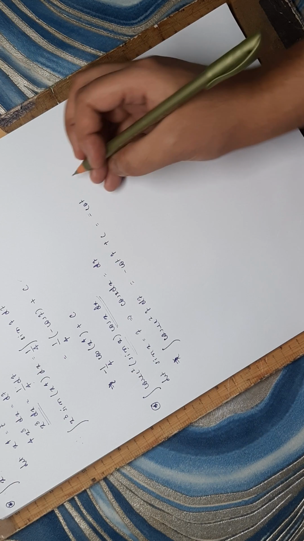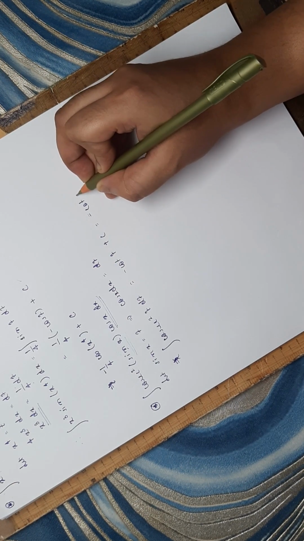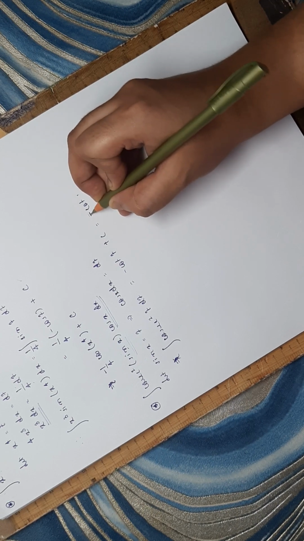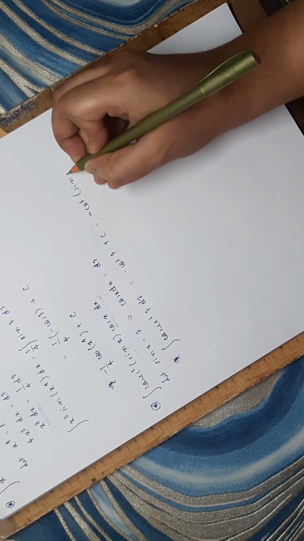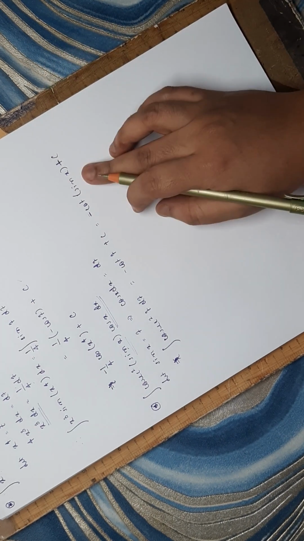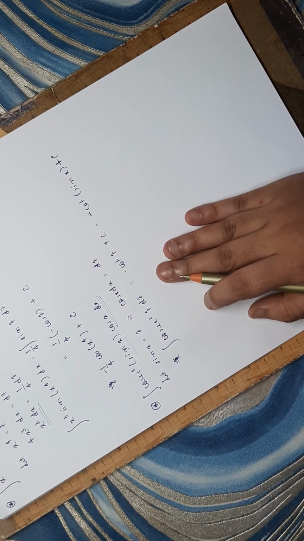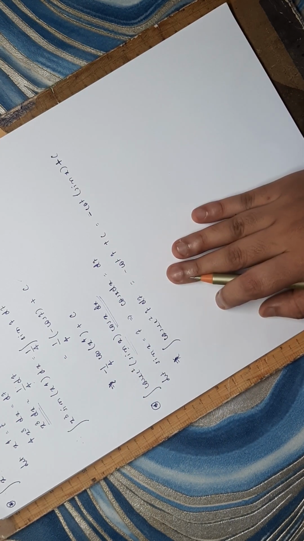In the end we have to replace t by sin x, right? Minus cot of sin x plus c, because sin x was our t, right? So we replaced t by sin x here. So this was our second problem.